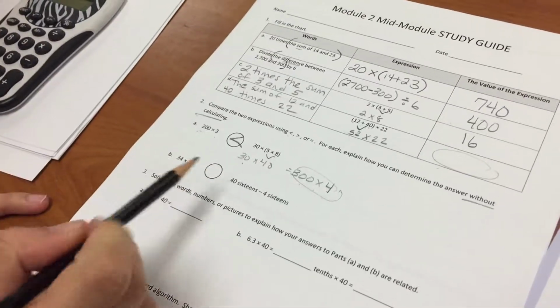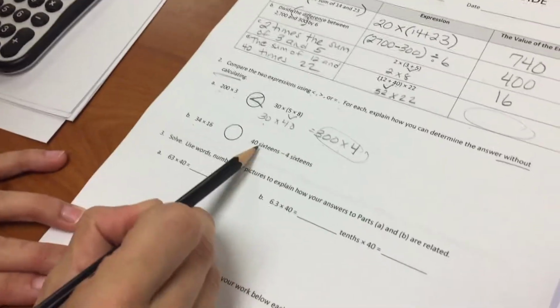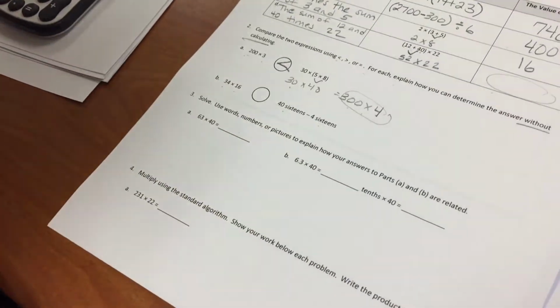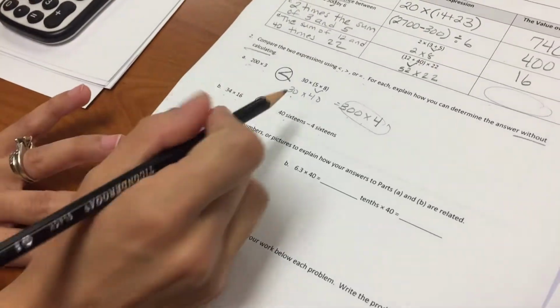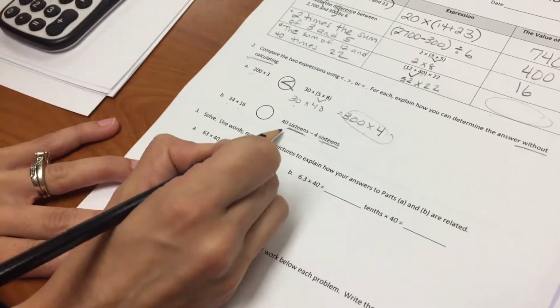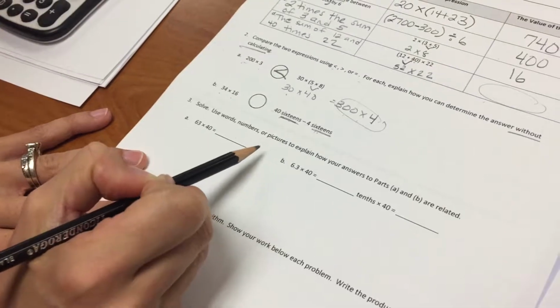Okay, so for B right here, we have 34 times 16, and we're comparing it to 40 sixteens minus 4 sixteens. And the reason I like this problem is because we've been talking a lot about units. So our unit right here is sixteens, and they're the same. So that would be like saying 40 cupcakes minus 4 cupcakes equals 36 cupcakes.